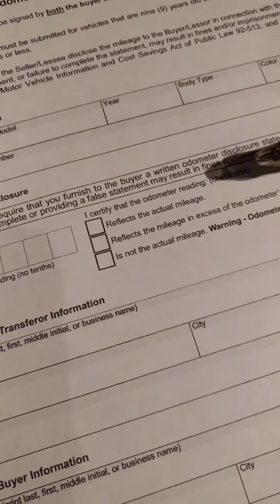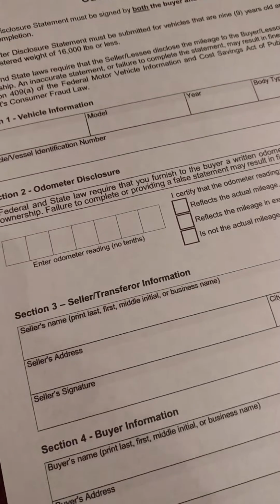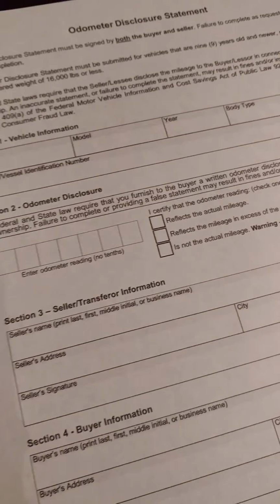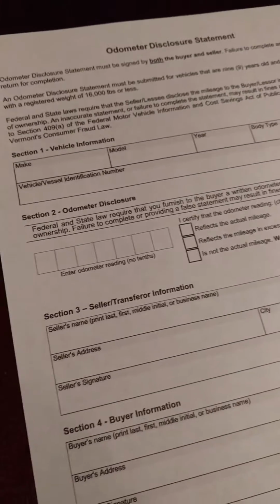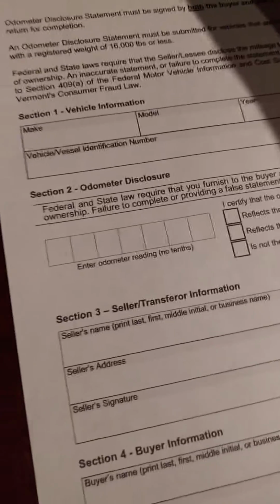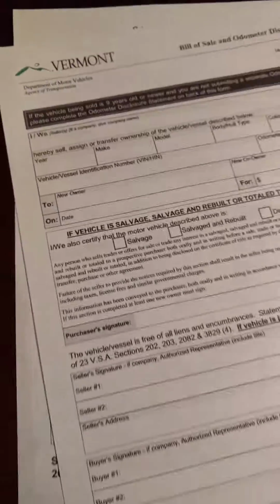And then obviously you put it reflects actual mileage. If you don't know the mileage, then put reflects the mileage exceeds the odometer mechanical limits or whatever. Or this is not the actual mileage. Whatever, it's up to you. Once you're done filling that out, and if you can get the buyer to sign this before you buy their bus, even better. If not, no big deal, regular bill of sale will work.